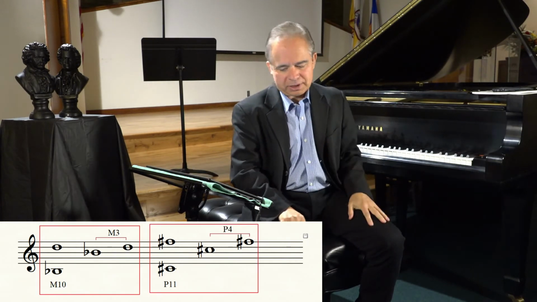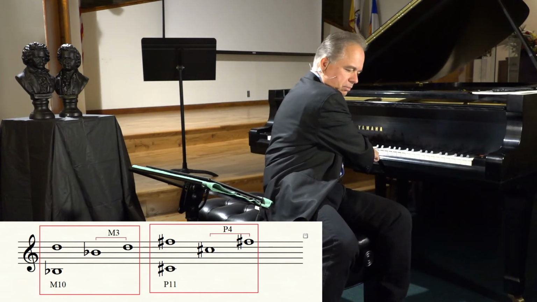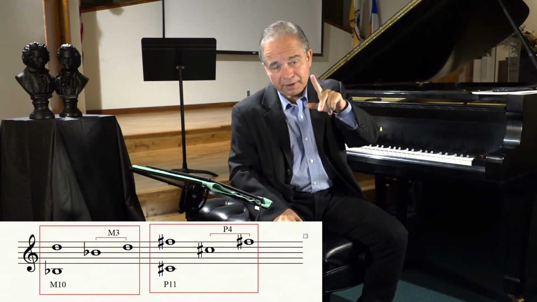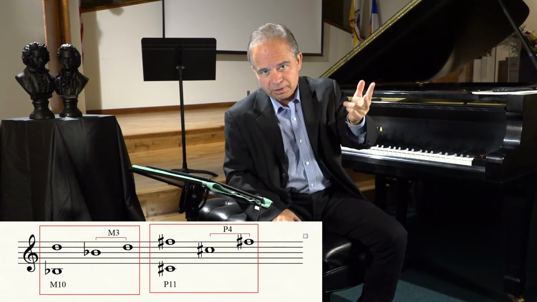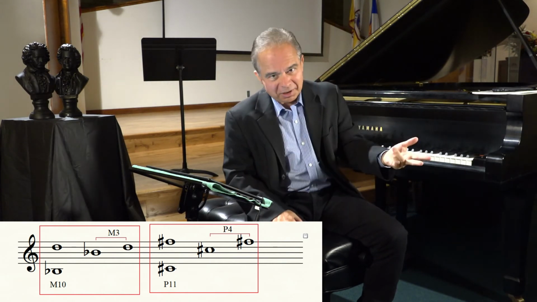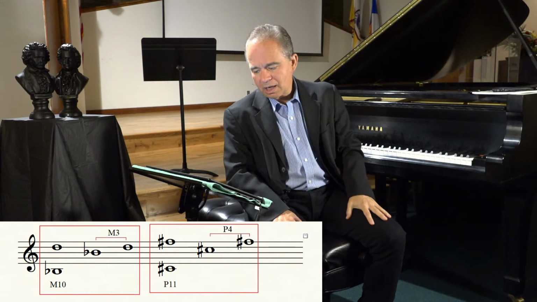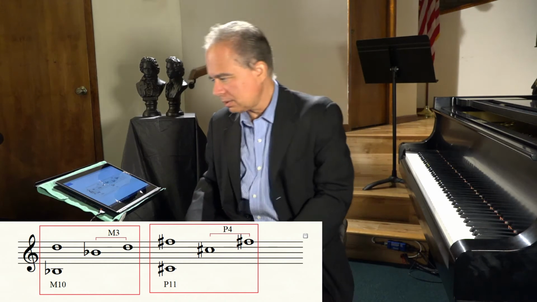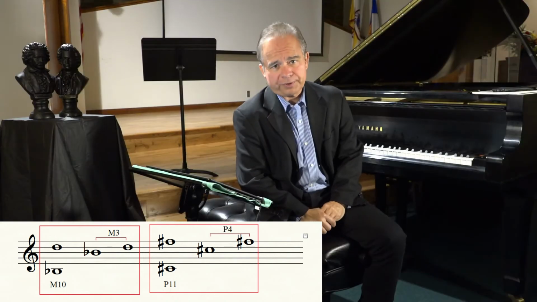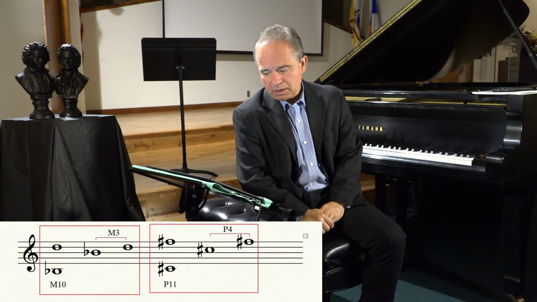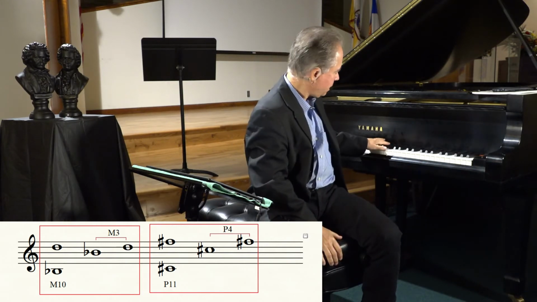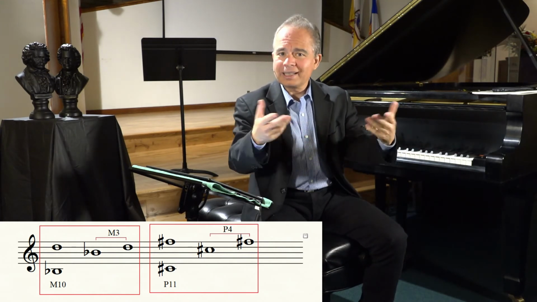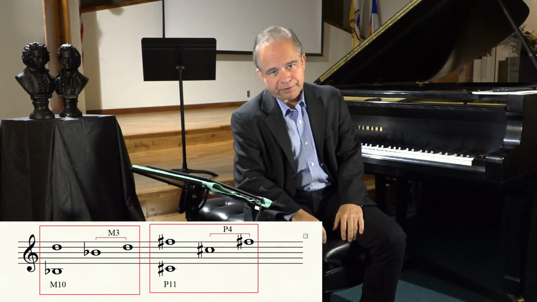How about dealing with tenths? B flat to D. Okay, again, in your head, remove the octave and only deal with B flat to D, which is the major third. Therefore, your tenth is going to be a major tenth. Very easy to understand. How about C sharp to F sharp? Oh, that sounds consonant. That is my perfect fourth above the octave. All right, and you can see how C sharp to F sharp, this interval here, is a perfect fourth. Therefore, my 11th is going to also be a perfect 11th.